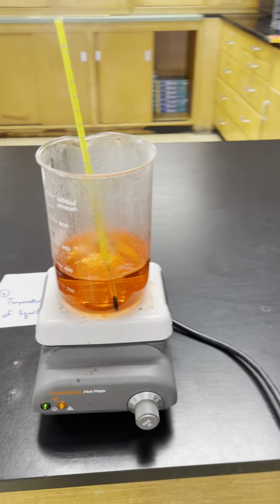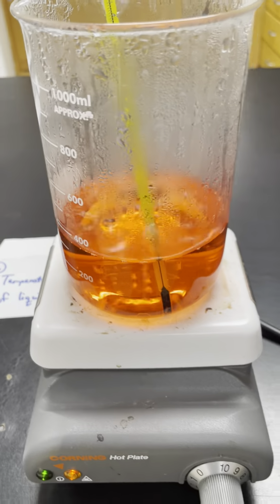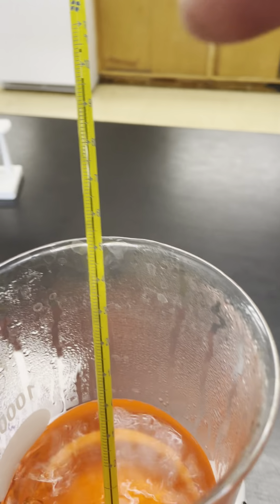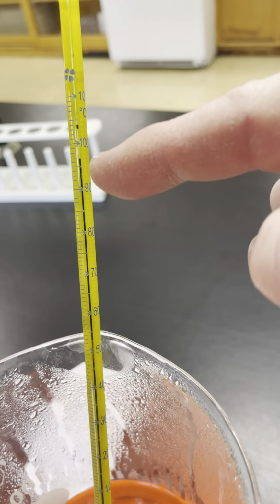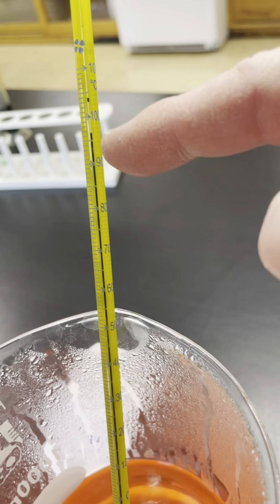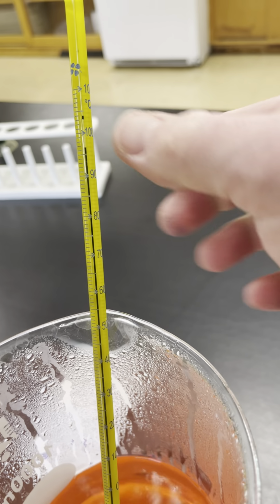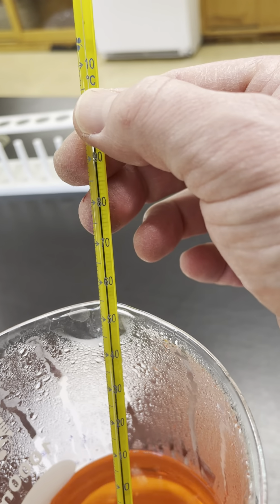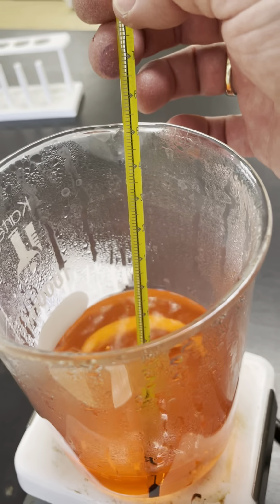All right, over here we have temperature of a liquid. Ooh, that's a hot plate, boiling liquid. Be careful. Number 6, you're writing in, what's the temperature? Almost 100. 97 degrees Celsius. 97 degrees Celsius, right? Hot stuff. Water boils at 100 degrees Celsius.